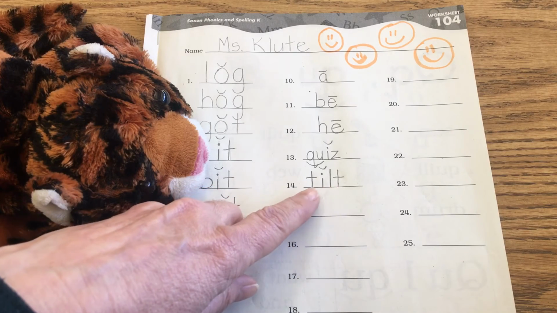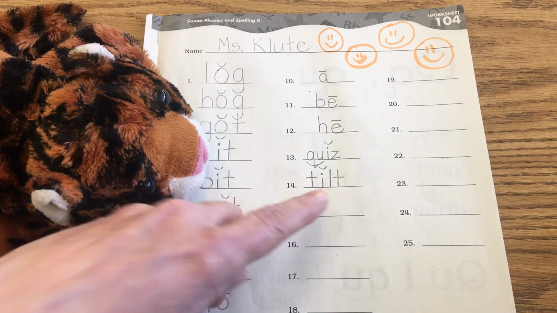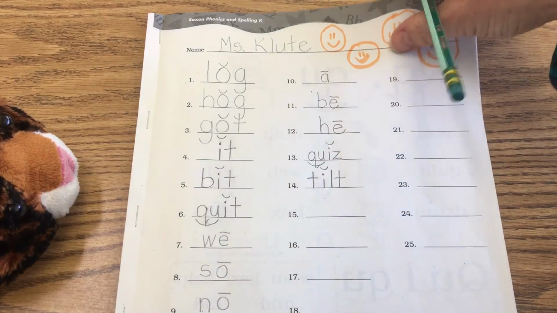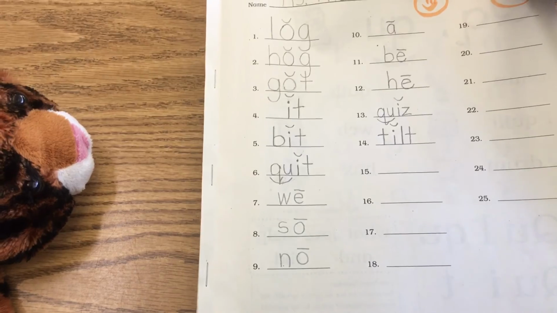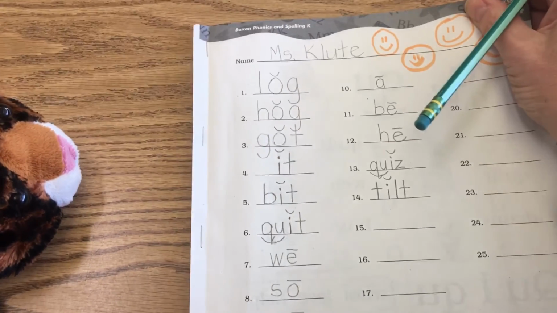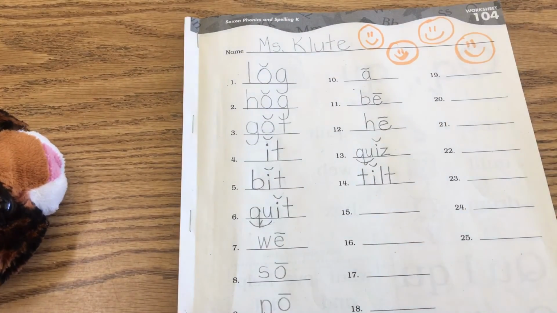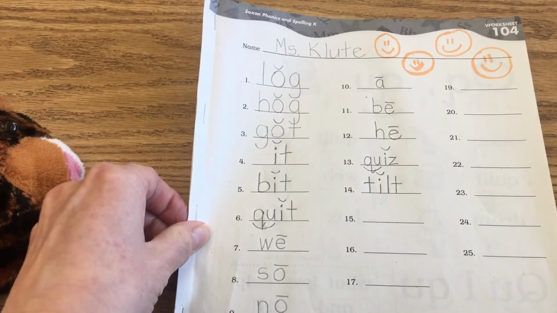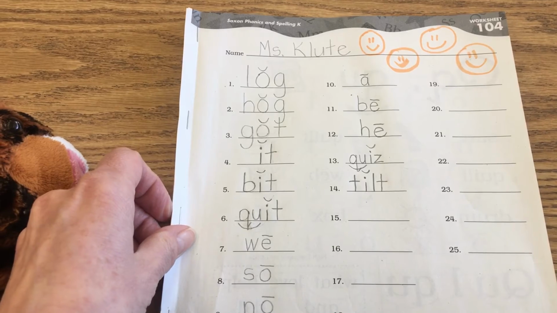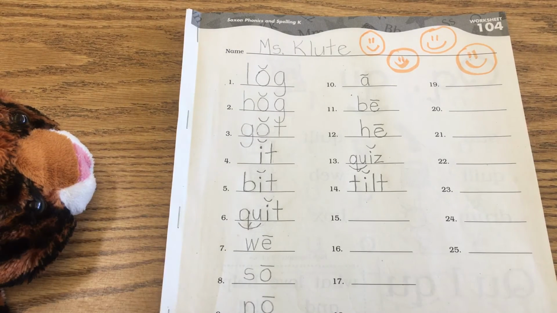Tilt. And tilt, I can do it right now. I can tilt my paper. So you can tilt your head. You can tilt a lot of things, and it means to kind of make it kind of crooked or a little bit sideways. Okay, so let's move on to our third and final word for this lesson today.